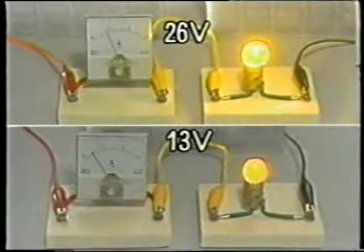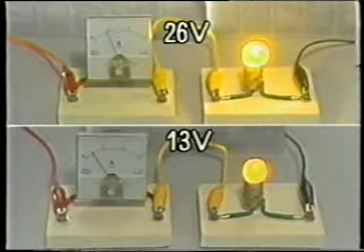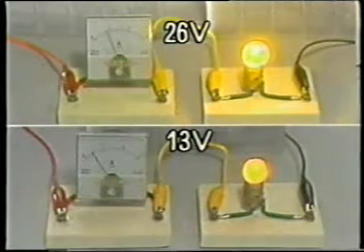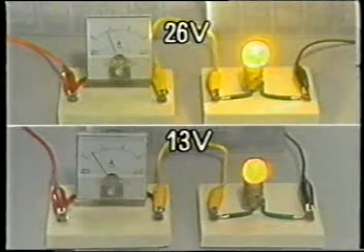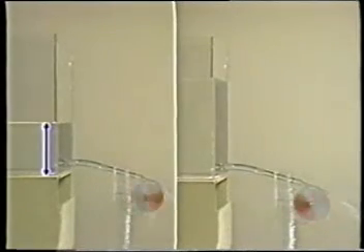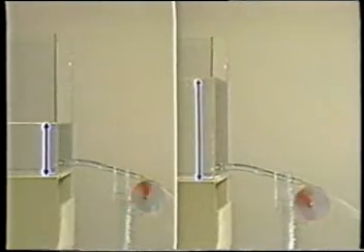From these experiments, we learned that more current flows through a circuit when we increase the voltage without changing the bulb or the resistance. This can be demonstrated using the model of a water mill. When the water level or voltage is higher, more water or current flows. In the case of the water mill, the wheel turns at a higher speed.